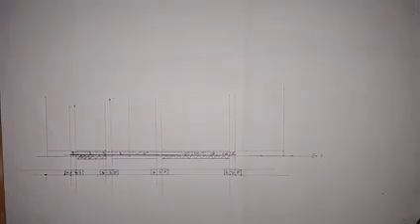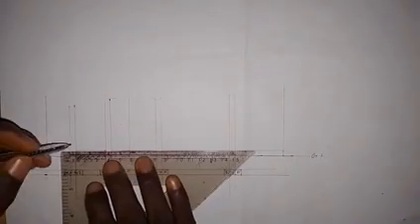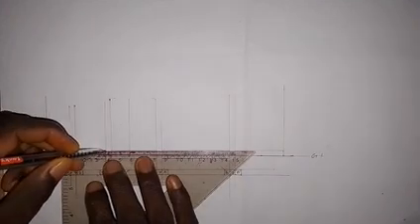So the next thing that we are going to put here is to put the heads. So also this surface, I need to make this a thick line.